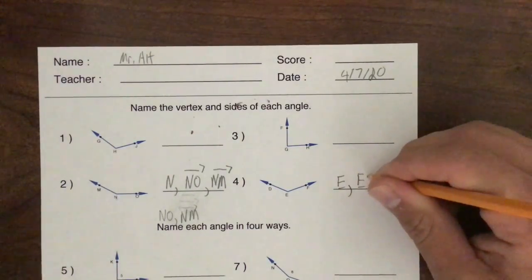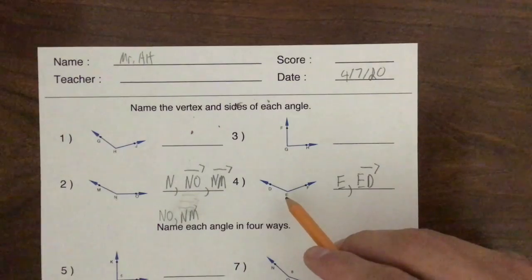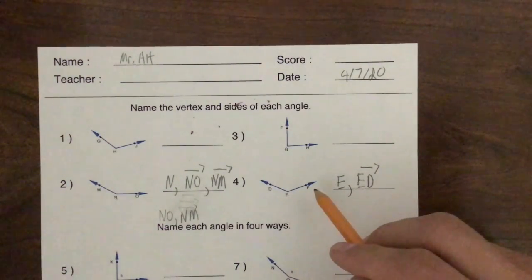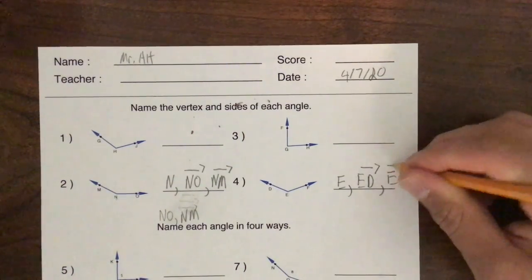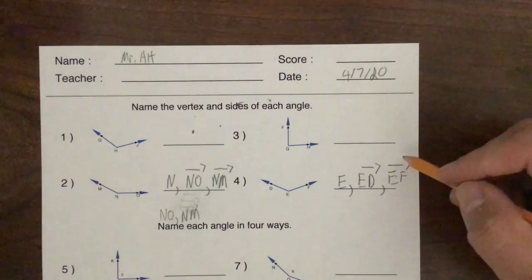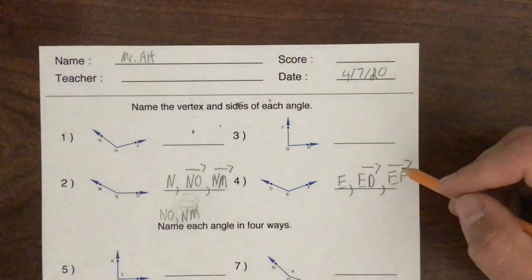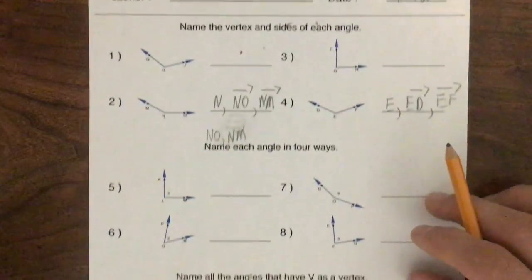So ED, and then once again, starting from the vertex, we can't go FE, it has to be EF. And we have our line with a 1 little arrow. That tells me that it's a ray. All right, so now we've done 2 and 4. Let's go down to the next one.